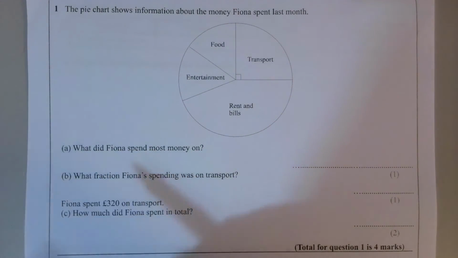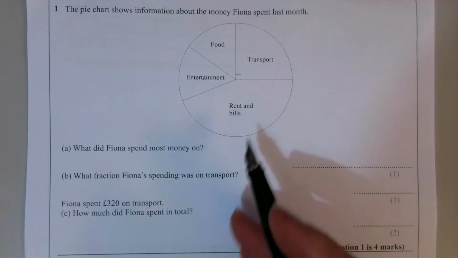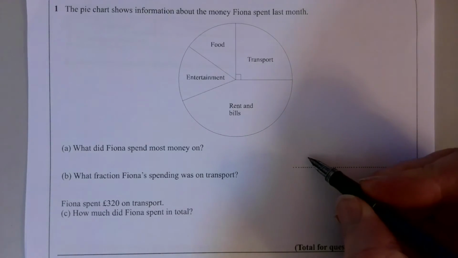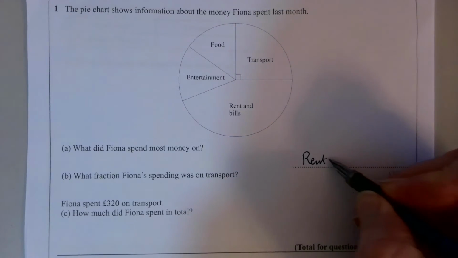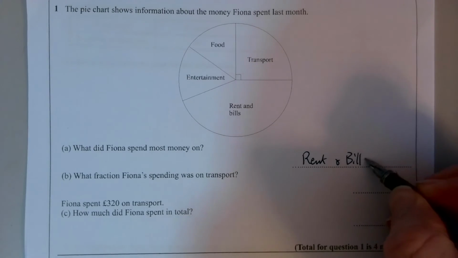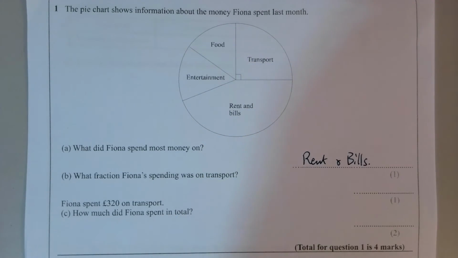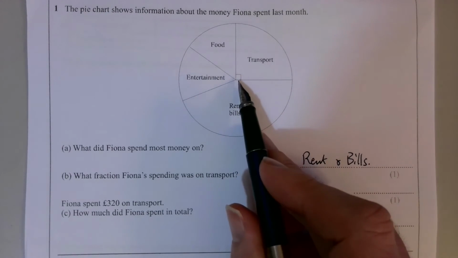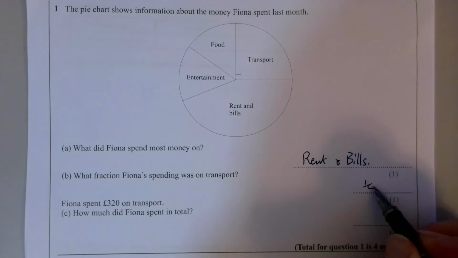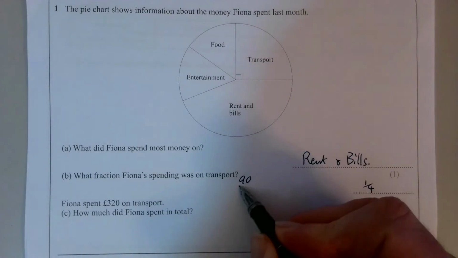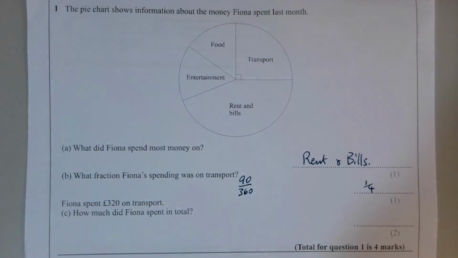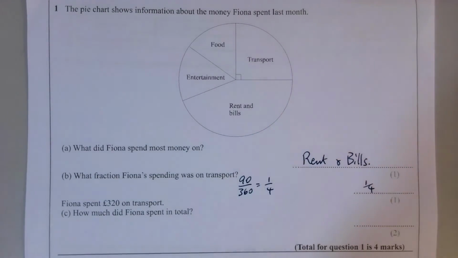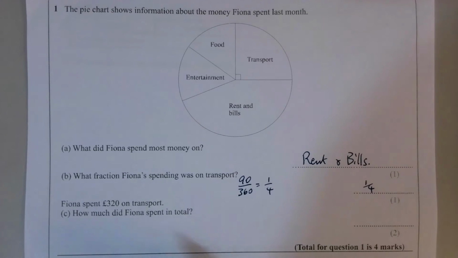So what did Fiona spend the most money on? So you're just looking for the biggest one there. Hopefully you've paused this before watching me do it. So you should have got rent and bills. If you did, give yourselves a mark. What fraction was Fiona's spending on transport? Well, that's a right angle, isn't it? So it's a quarter. You could have had 90 over 360 as well, because it's 90 degrees out of 360. That's the same as a quarter because there's 4 90s in 360.